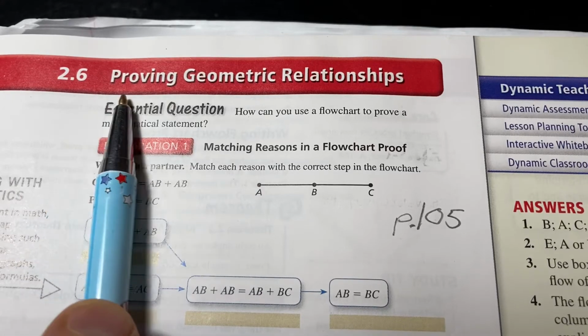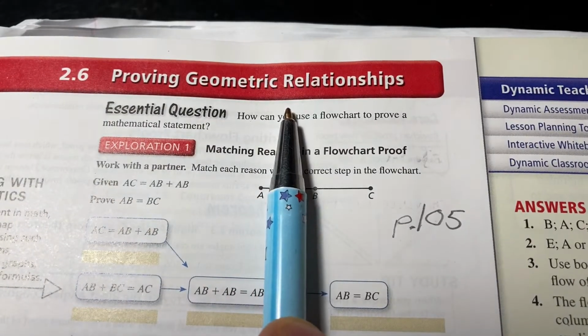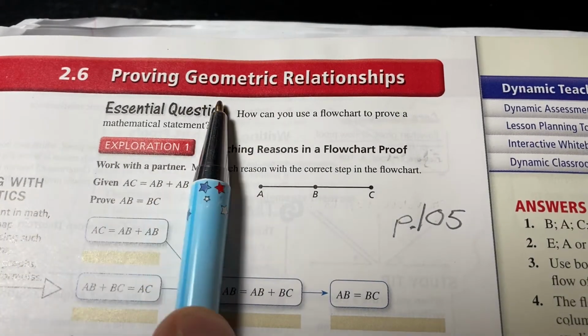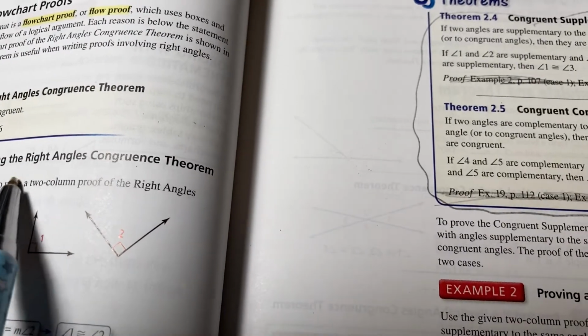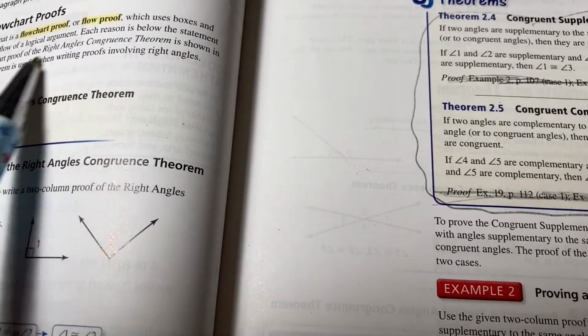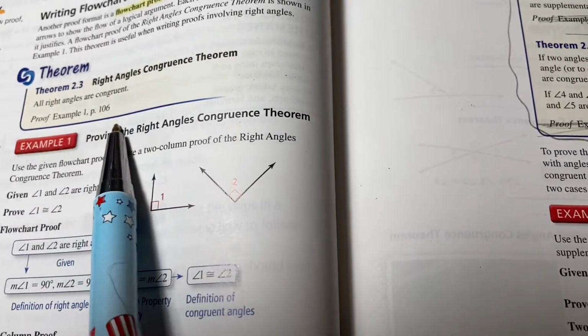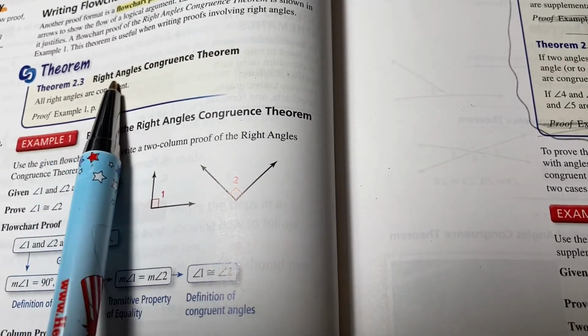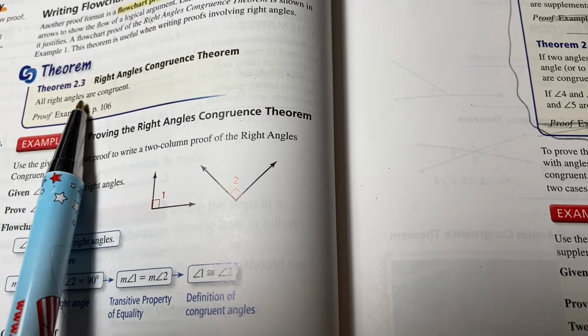Section 2.6, proving geometric relationships. Starting off here, don't worry about the flowchart proof, but one thing you do need to know is Theorem 2.3, the Right Angles Congruence Theorem.